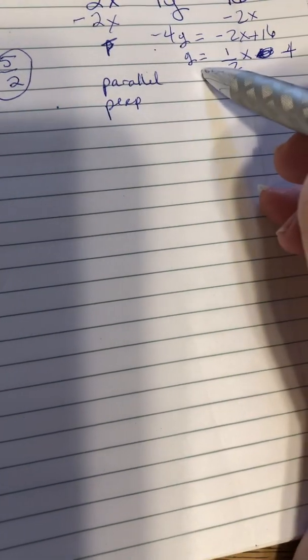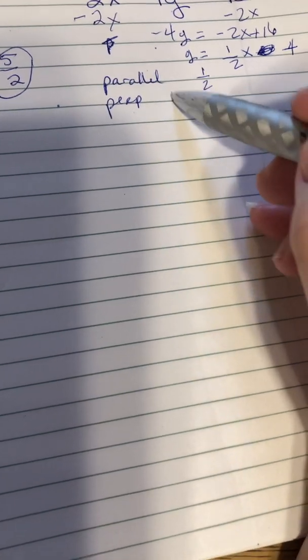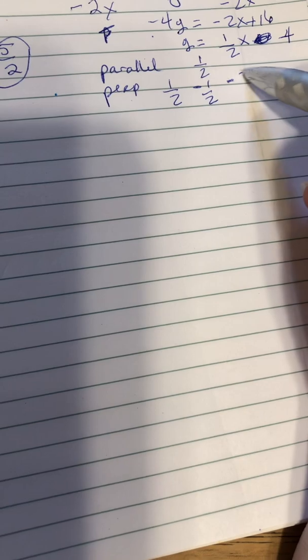All right, so the line that's parallel to this has the same slope, +1/2. The line that's perpendicular to this, we're going to give it a different sign. It's going to be -1/2, and then we're going to flip it so that that reduces to -2.